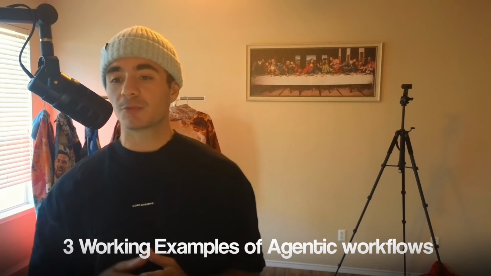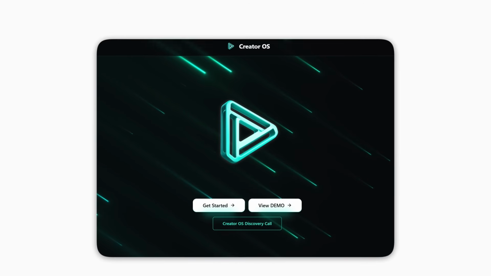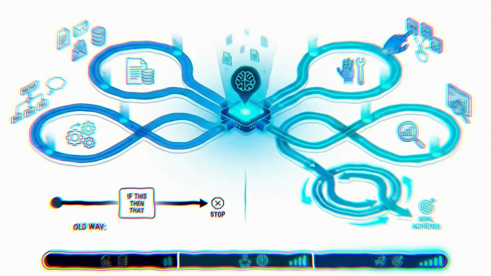And I've split this course up into 4 sections. We're first gonna start off by just showing you guys 3 working examples of agentic workflows that are being used to generate businesses revenue in real time inside of my AI agency and how they're streamlining complex workflows. And I want to show you guys before explaining, just so you guys can actually wrap your mind around how insane this new era of AI agents actually is.